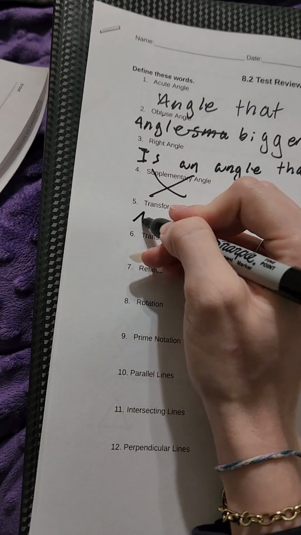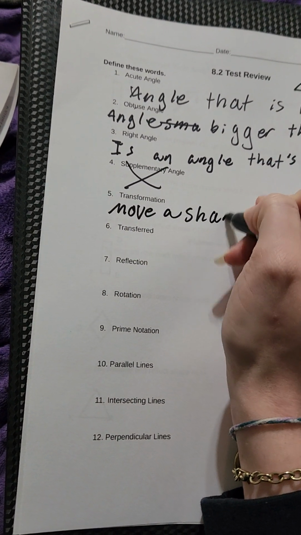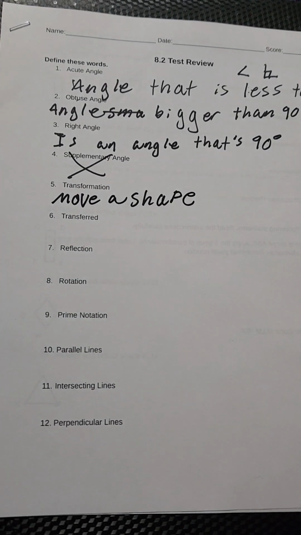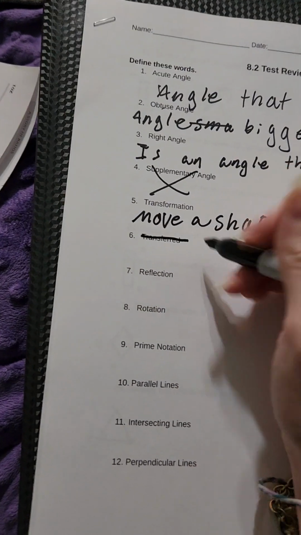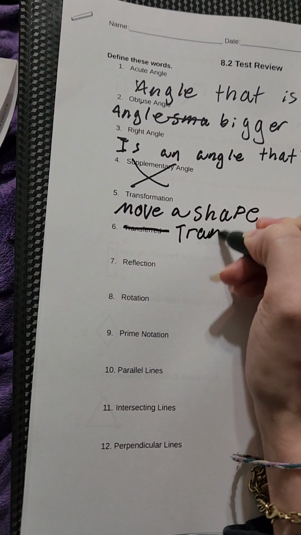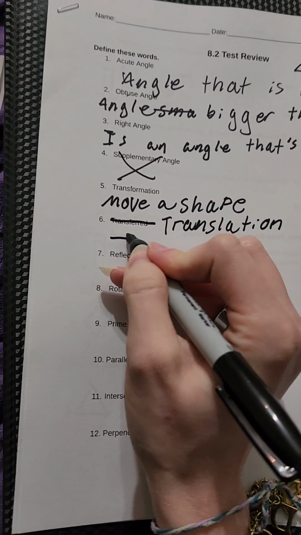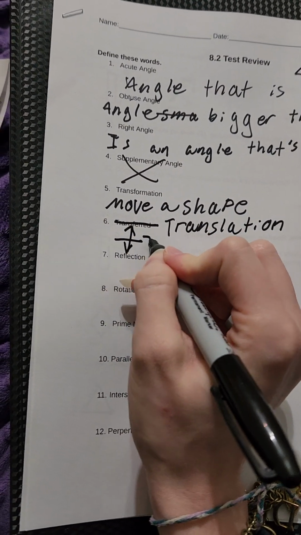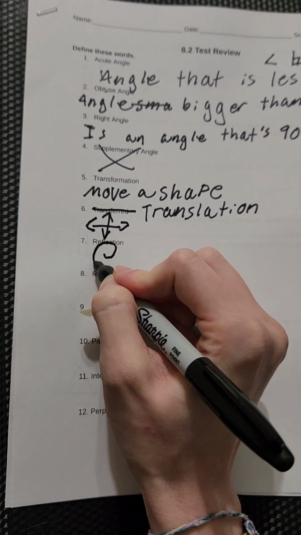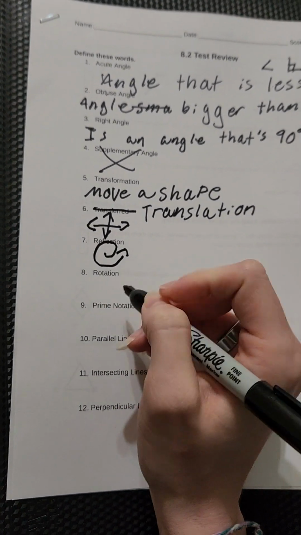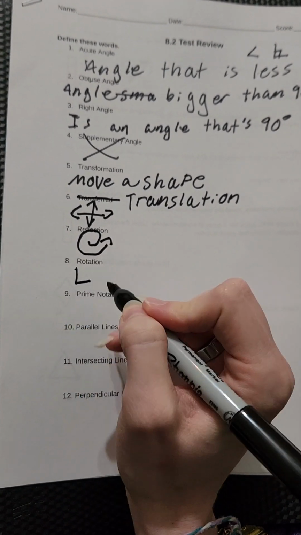All right. Transformation. That is when we move a shape. There are 3 ways we can move a shape. Translation, which is when you move something up and down or side to side. Reflection, which is when you flip it. A rotation, which is when you turn it.